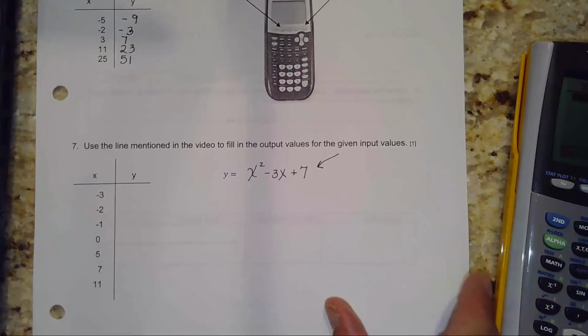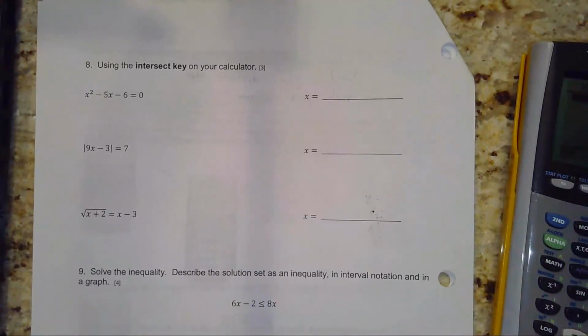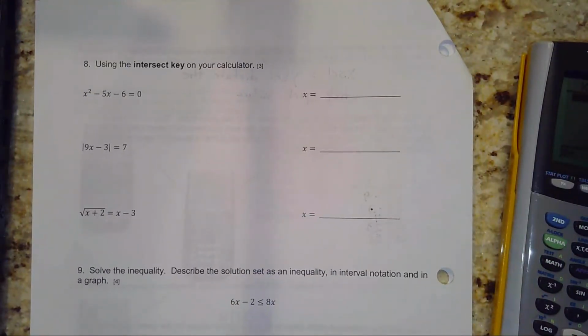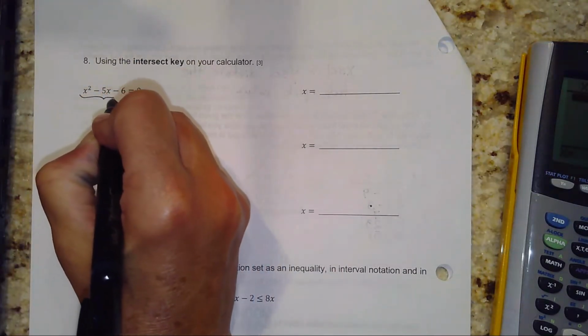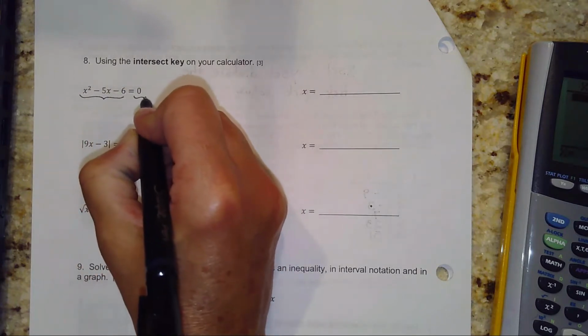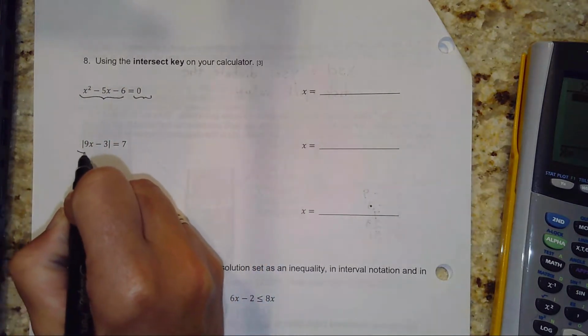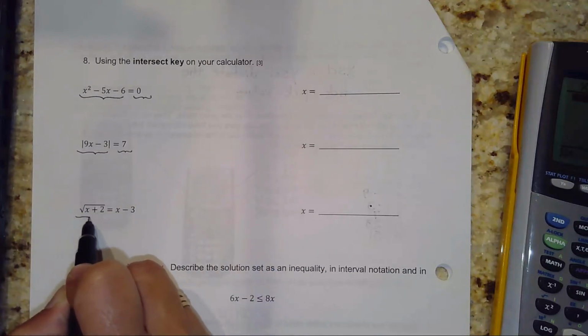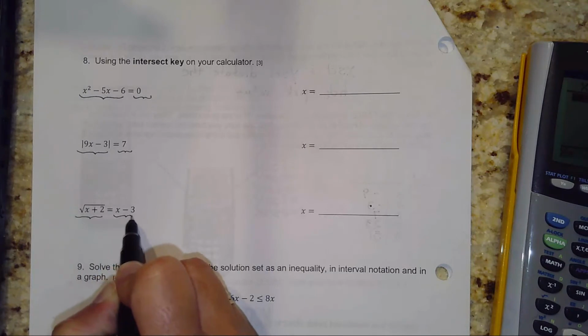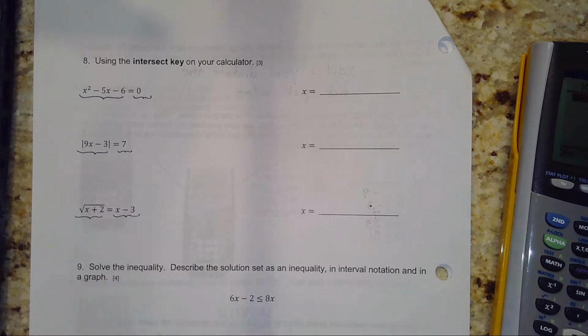Then the last thing that I want you to do on your calculator is I want you to practice using the intersect key. If you have an equation and you have values on either side of your equation, you can use the intersect key to find the solution for those equations.